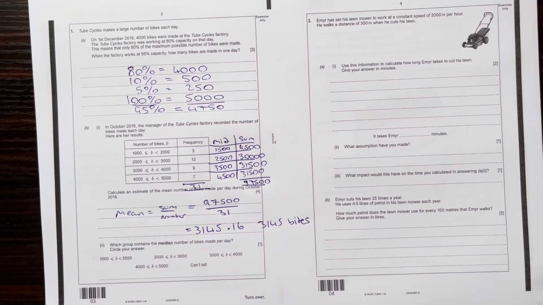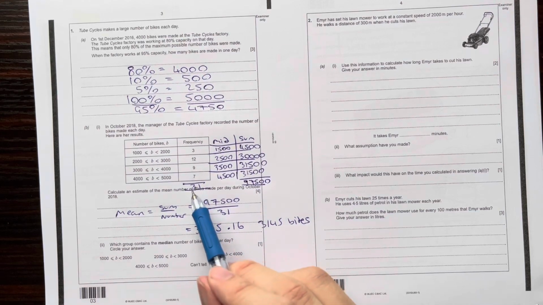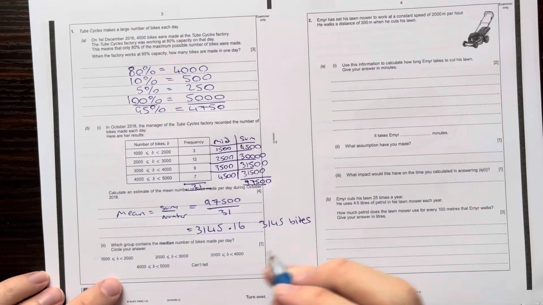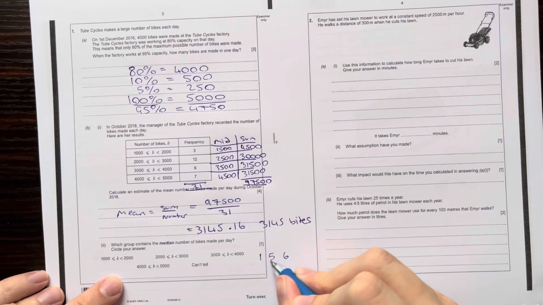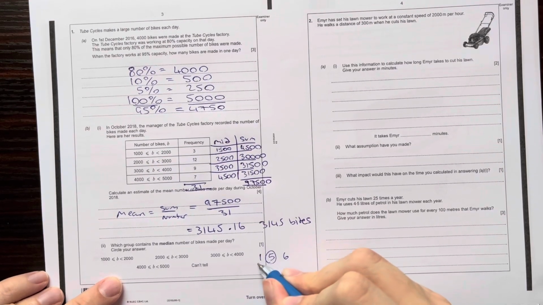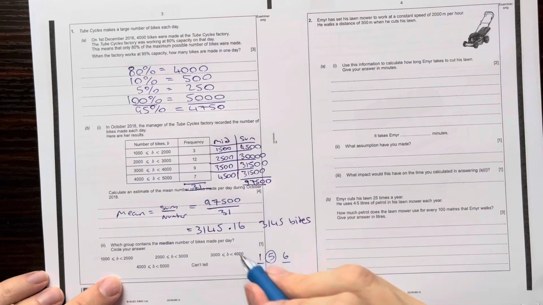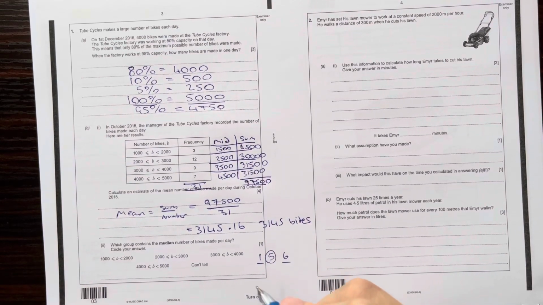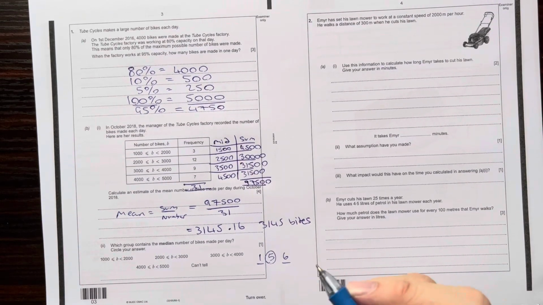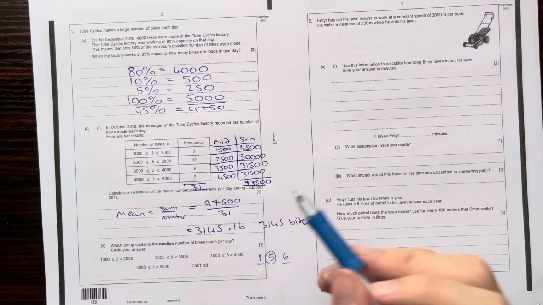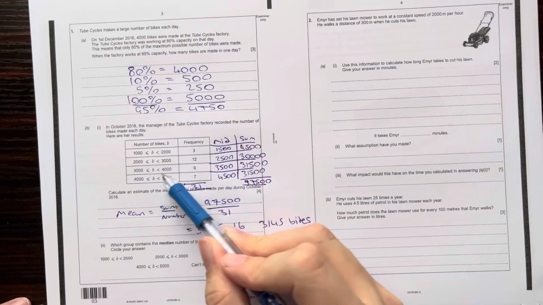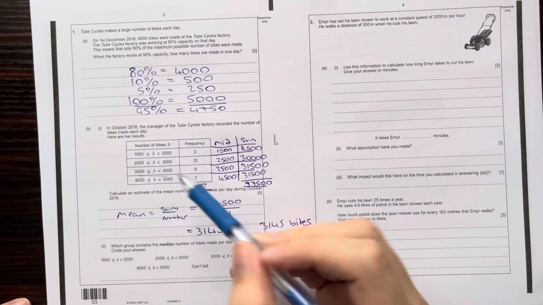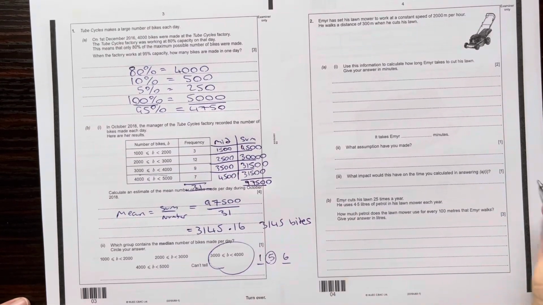Which group contains the median number of bikes? So there's 31, so with an odd number, it's quite straightforward. If you've got an odd number of numbers, like 1, 5, 6, it's always the number in the middle. So there's 3 numbers, and we go for the one that's got 1 either side. So with 31 numbers, we're picking the number that's got 15 either side, so it's going to be number 16. So it's the 16th entry. The 16th entry would be, so there's 3 and then 12, so that's 15. So the 16th entry would be in this group here.